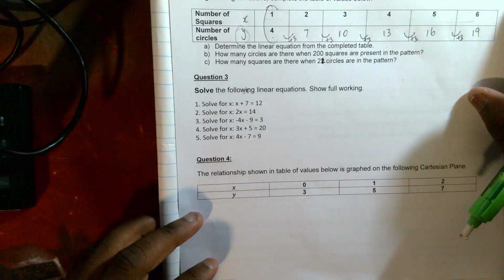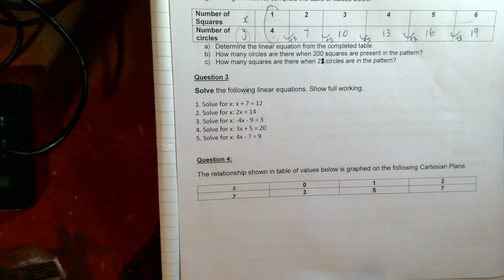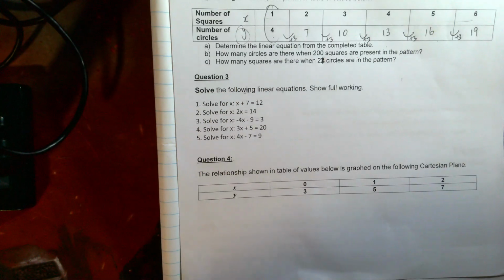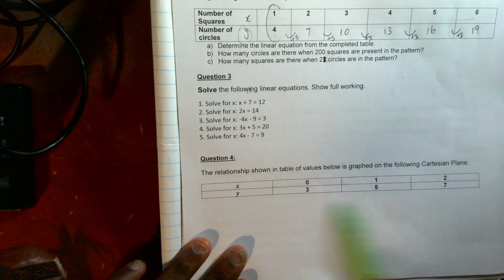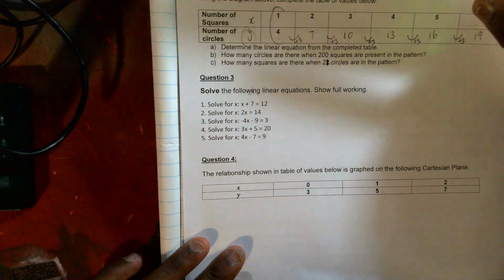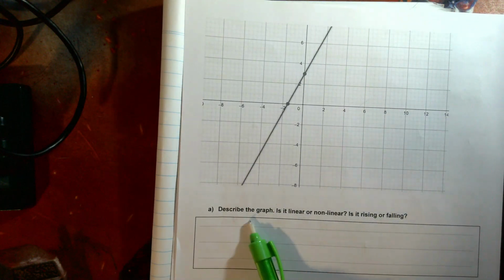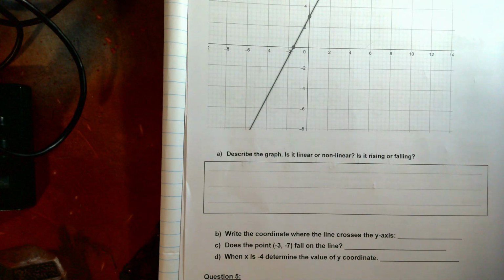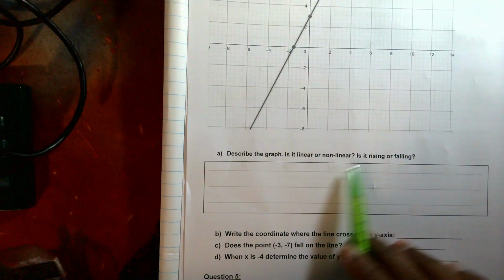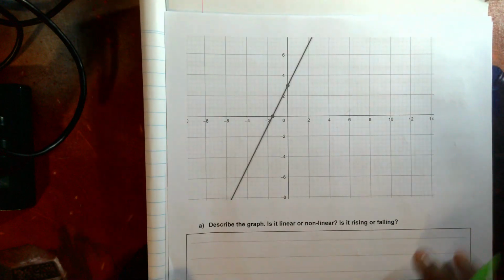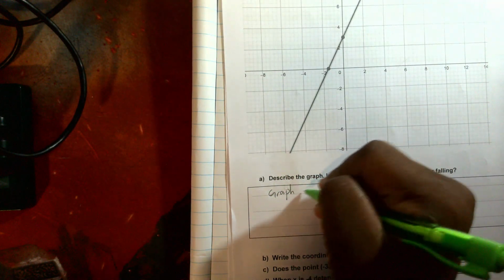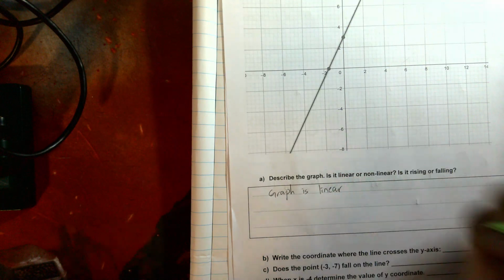Alright, question 4. The relationship shown in the table of values below is graphed on the following Cartesian plane. So here it is. Here's our XY table, and over the other side of the page we've got this graph. First question, describe the graph. Is it linear or non-linear? Is it rising or falling? We have a straight line graph, so the graph is linear because it's a straight line.